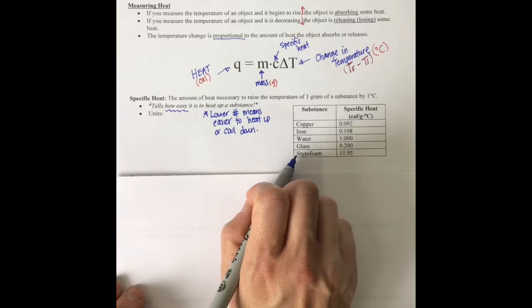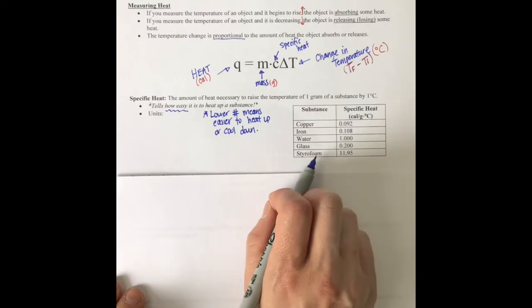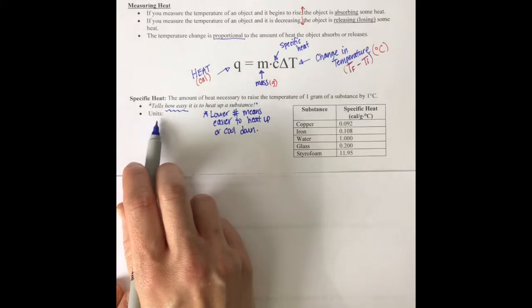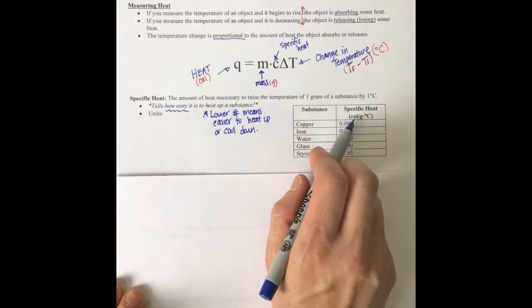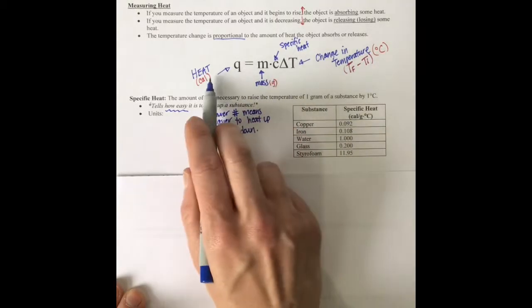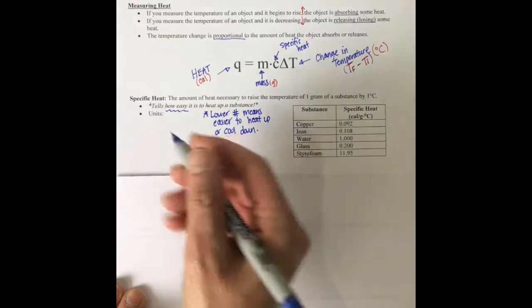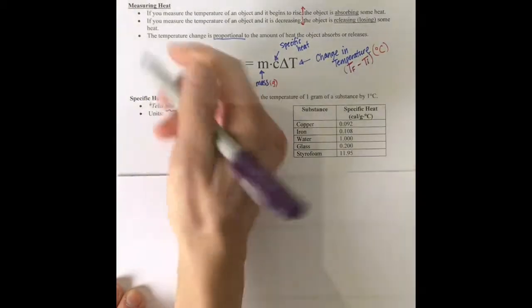But what about a styrofoam cup? Look how high the value is for specific heat. You could put hot chocolate in a styrofoam cup, and you could hold the outside of the cup, and you may not even ever feel that there's a hot substance in there. Styrofoam does not heat up very quickly. The units for C, or specific heat, are going to be in calories per gram degrees Celsius. And that just comes from these other variables in the equation: calories, grams, and degrees Celsius. So we can write that here.